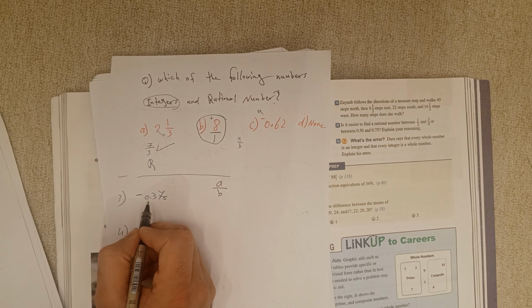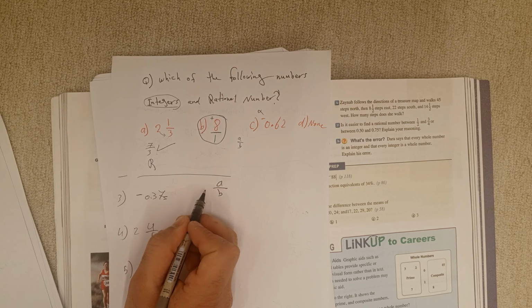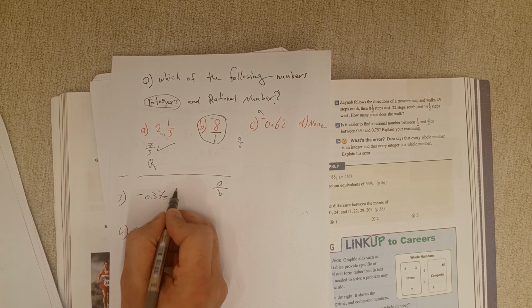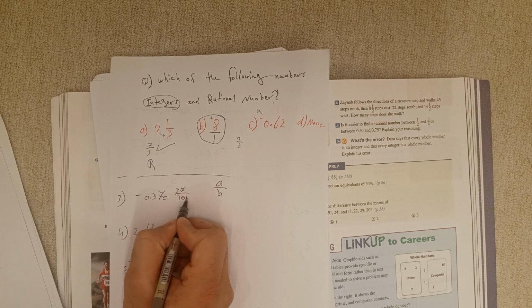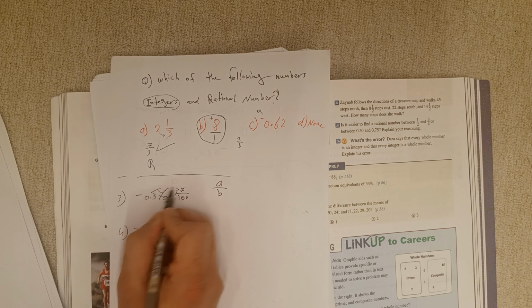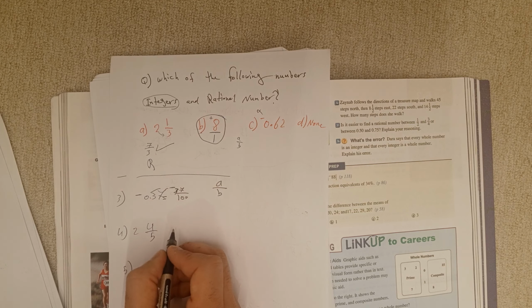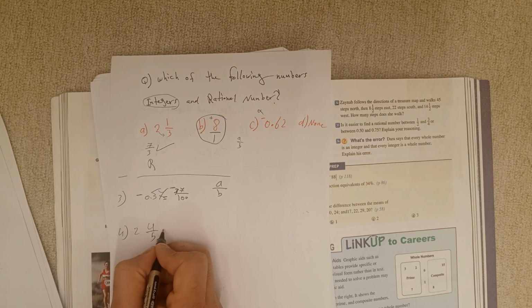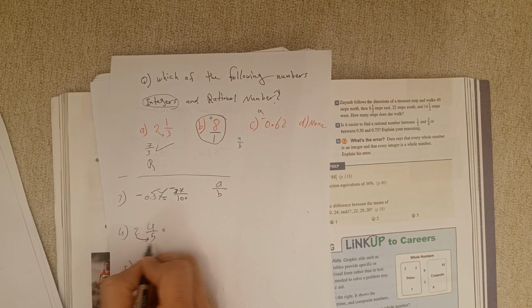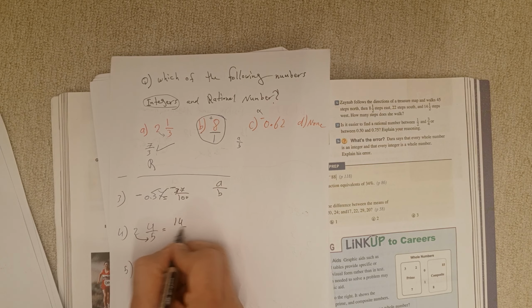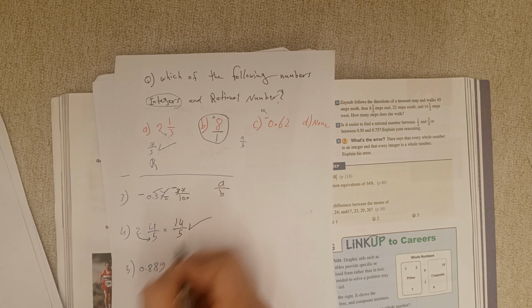To change the decimal number to a fraction like A over B, remove the point: 37 over 100. Because the number is negative, do not forget to put the negative sign. Okay, 2 and 4 over 5: 2 times 5, 10, plus 4, 14 over 5. It's written as A over B. It's a rational number.